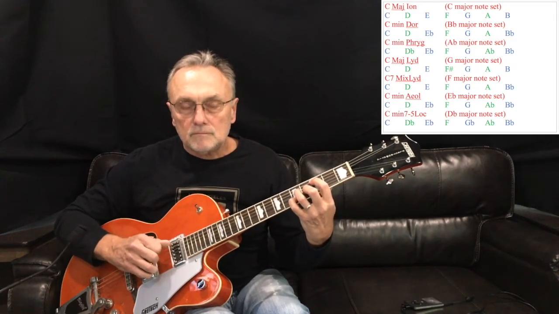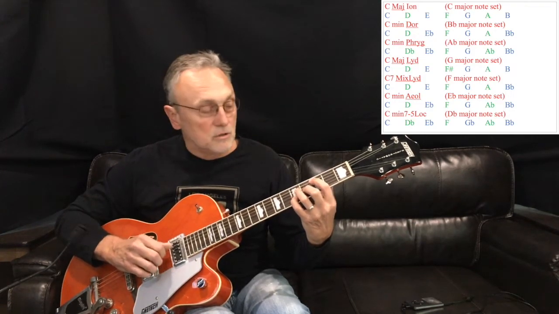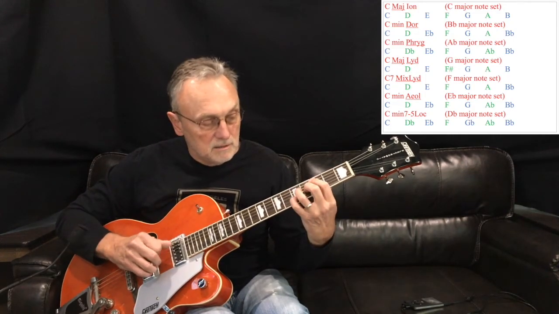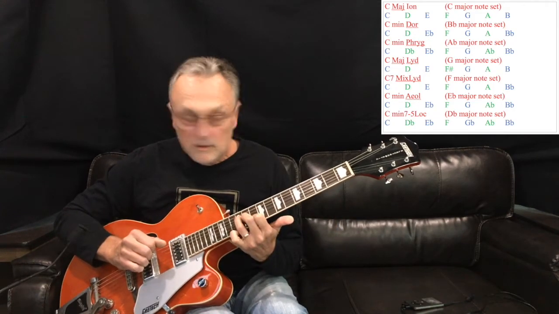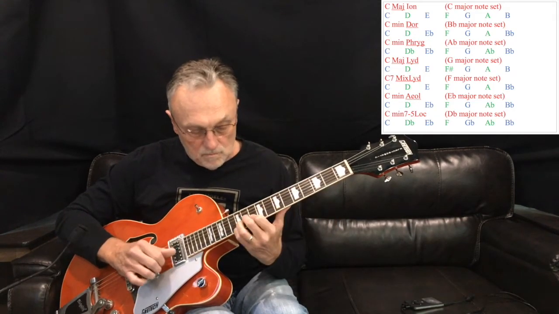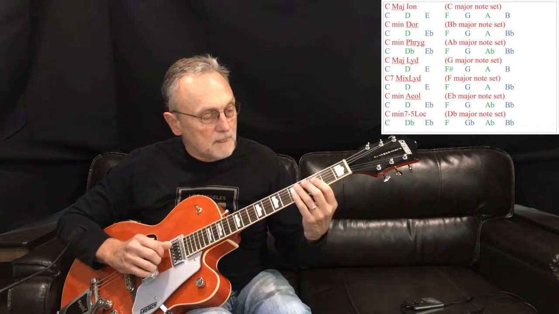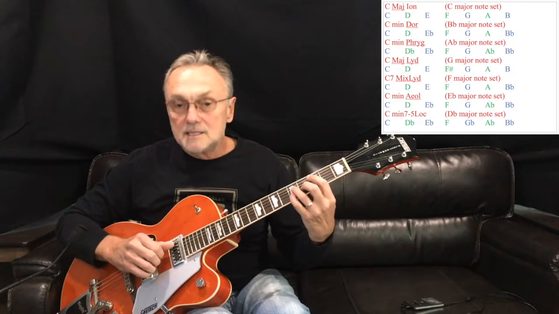So G major has a 4 and 5 of C Lydian to D7. So those two chords really define the Lydian sound, even though I'm out of tune. Okay, moving along. So G major is the note set that works for C Lydian.